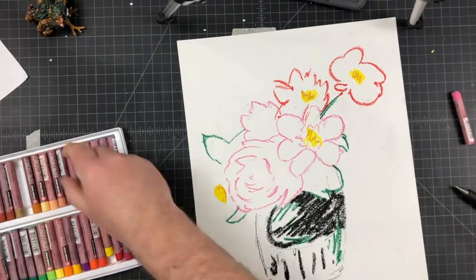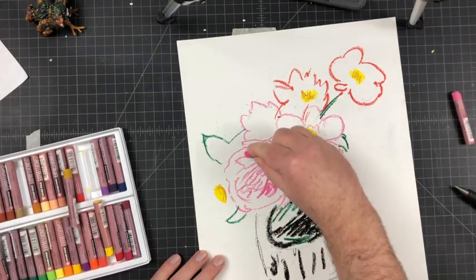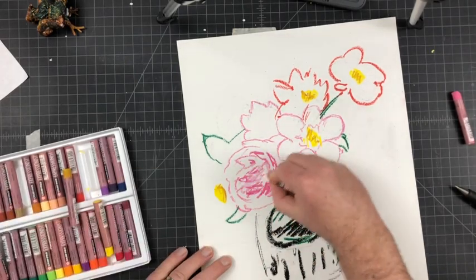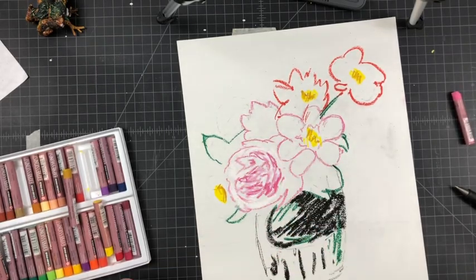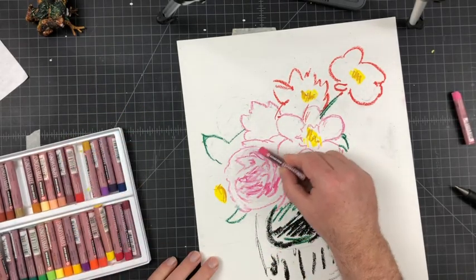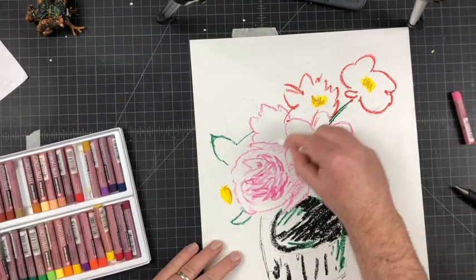That's not so true of something like white or yellow, because those are pretty weak when it comes to colors and competing with other ones. But if you want to put a darker color over something else, that's pretty easy to do. And that's why I started with the light colors first, because I know I can come back and cover those up.